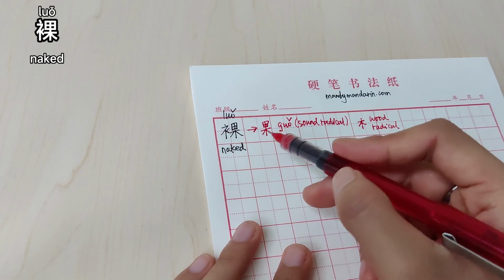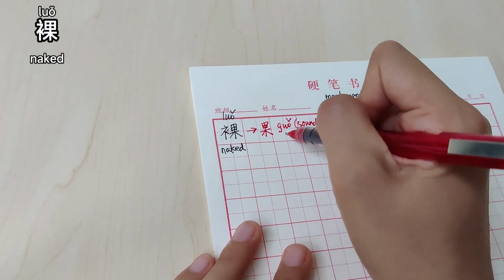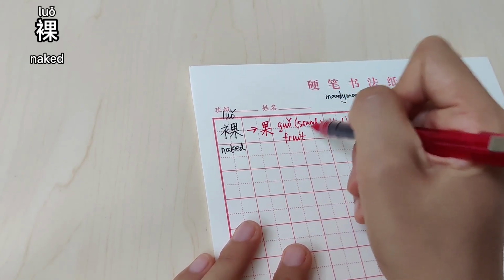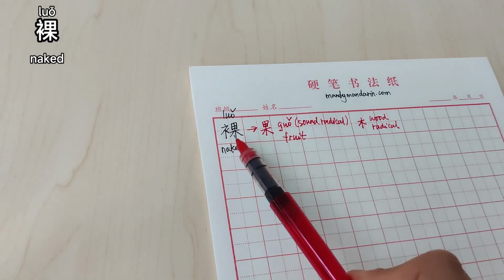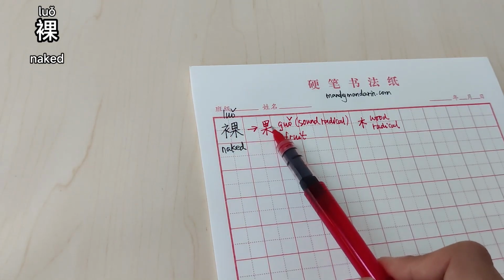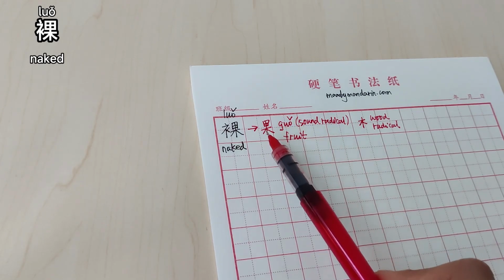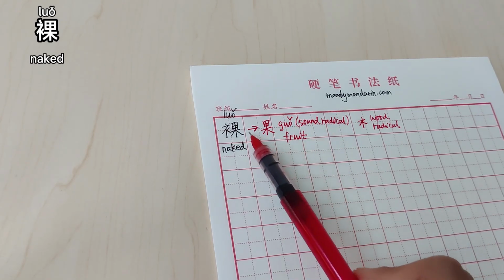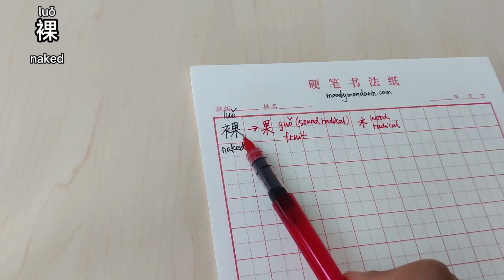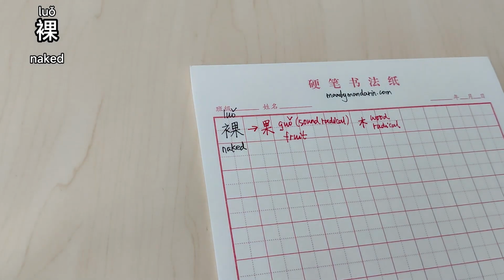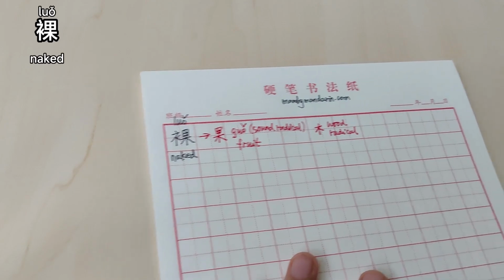And the 果 itself, it means fruit. But in this case, the 裸 and the 果, here it only serves as a sound radical. It would not bring the fruit meaning to the naked word. Okay, so 裸, let's get to some word.